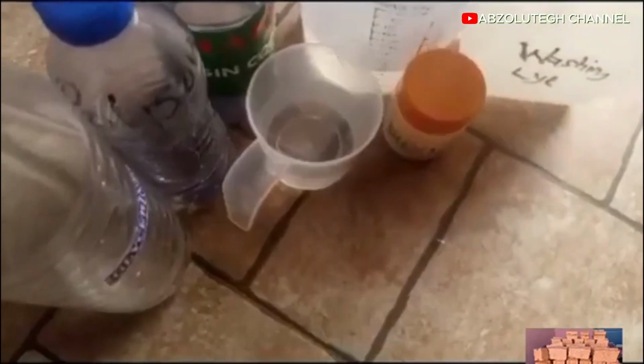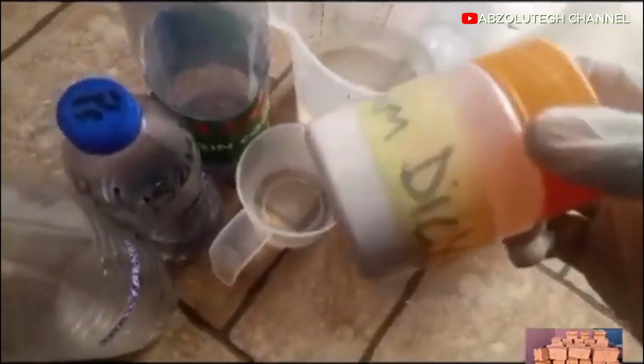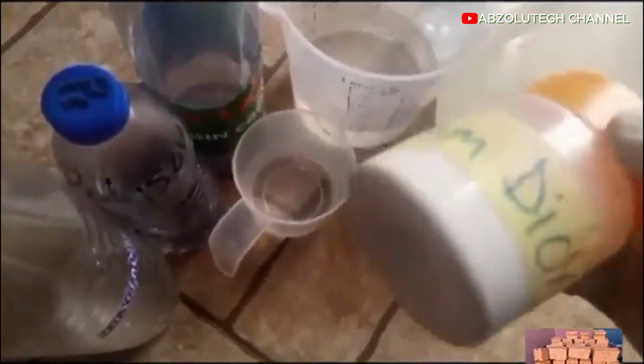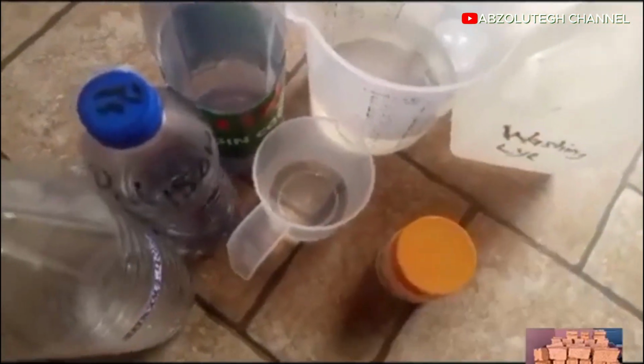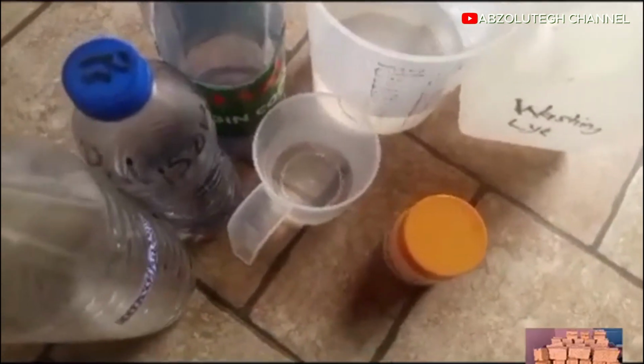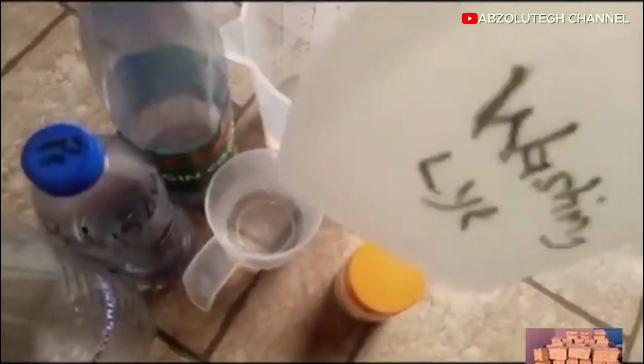I'm also going to use perfume. I will mix the polysorbate with the perfume, and also titanium dioxide. It is a white color. It's not anything special. It's just a white color that you can use to make your soap, and it can also be used to make any product.